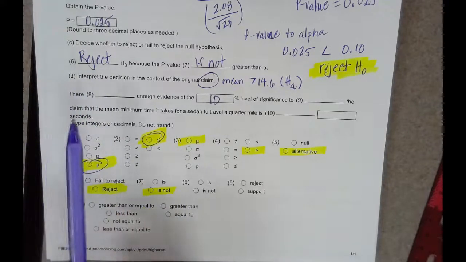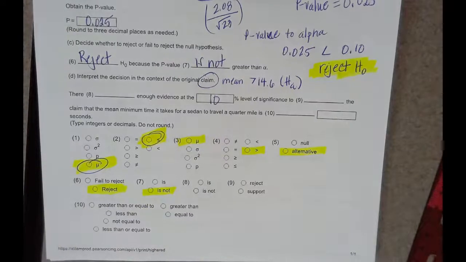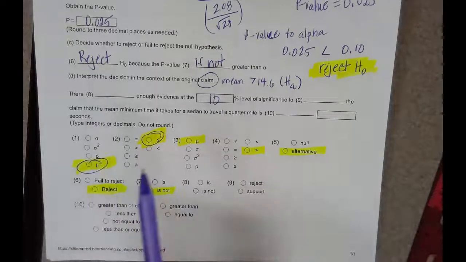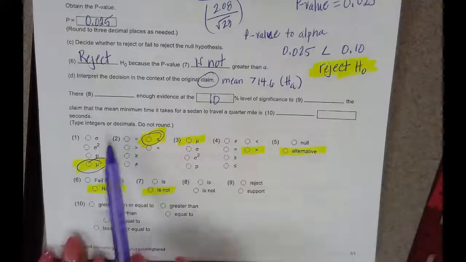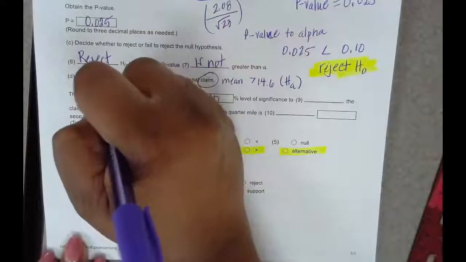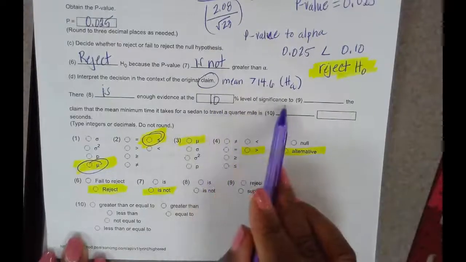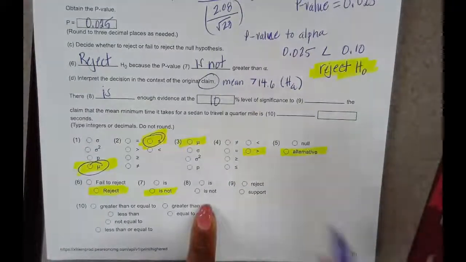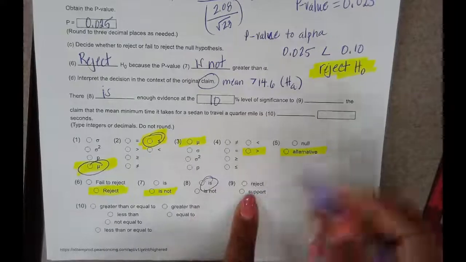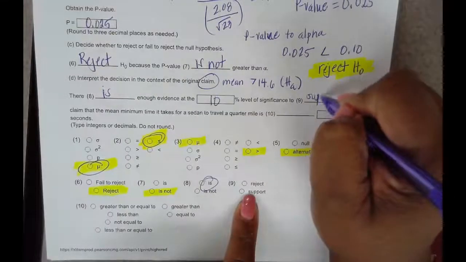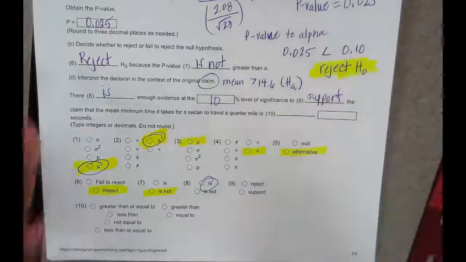So that means that we have enough evidence. There is enough evidence at the 10% level of significance to support the claim.